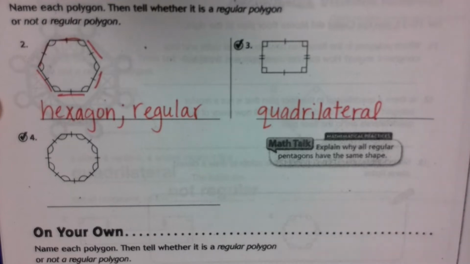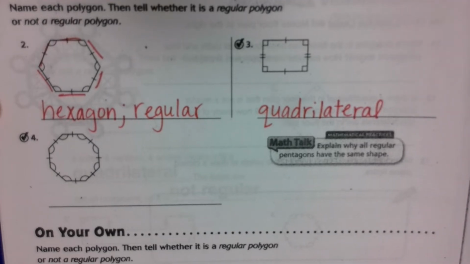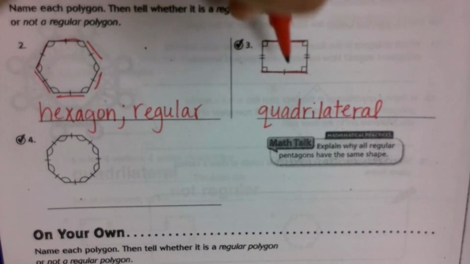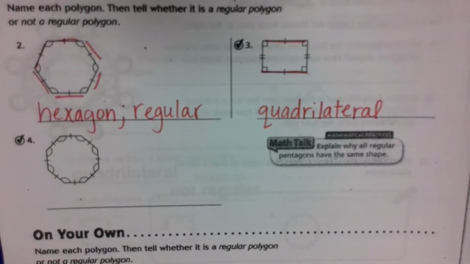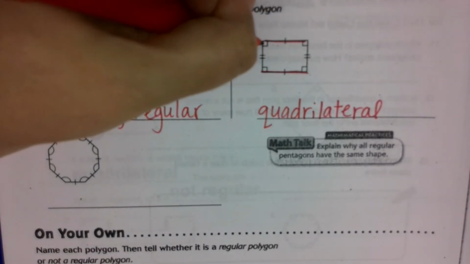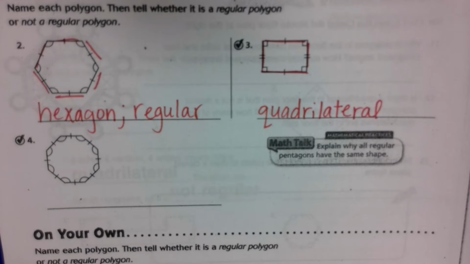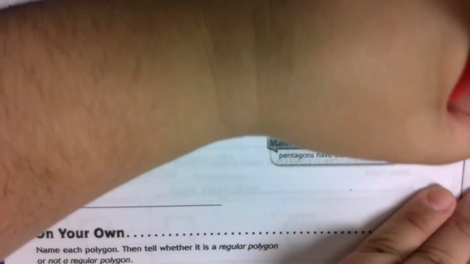So I notice that all of my angles are the same, which means that it could be regular, so it really is going to depend on the sides. But what this means is that this side is congruent to this side, which means that they're the same length and same shape. And this side is congruent to this side, which means that they're also the same length and shape. But all 4 sides are not congruent, so that means that it is not regular.